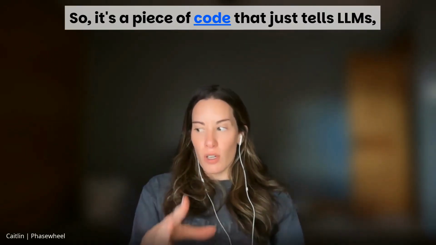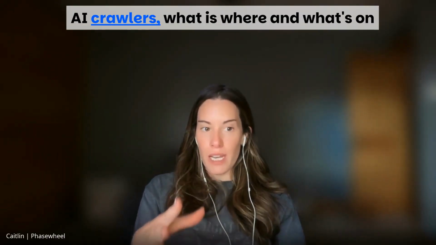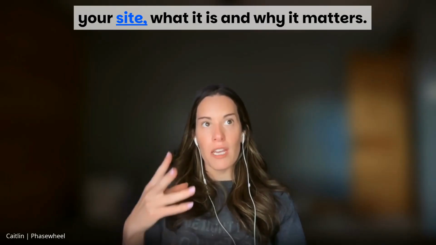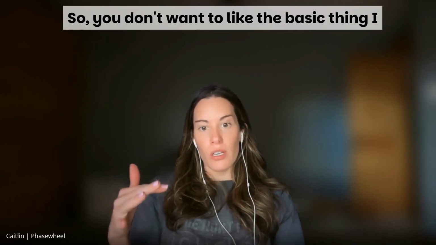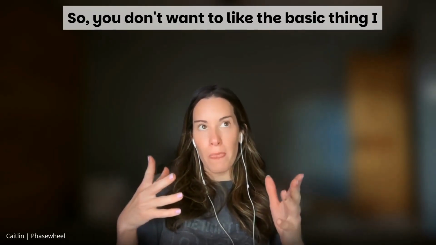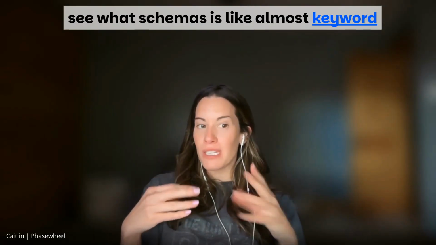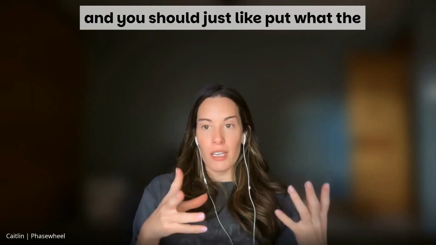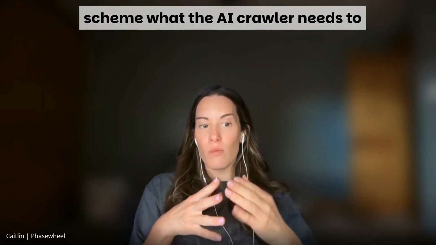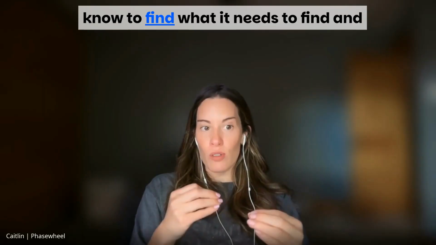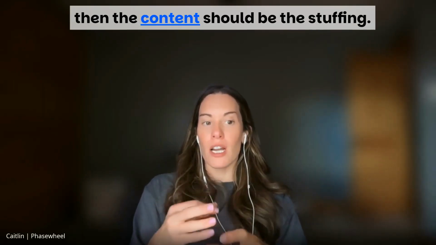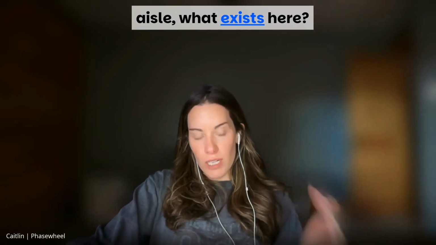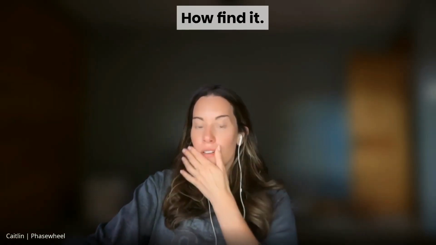So it's a piece of code that just tells LLMs, AI crawlers, what is where and what's on your site, what it is, and why it matters. The biggest mistake I see with schemas is almost keyword stuffing. You put too much garbage in there, and you should just put what the AI crawler needs to know to find what it needs to find, and then the content should be the stuffing. So quick and easy: what's down this aisle, what exists here, how do I find it?